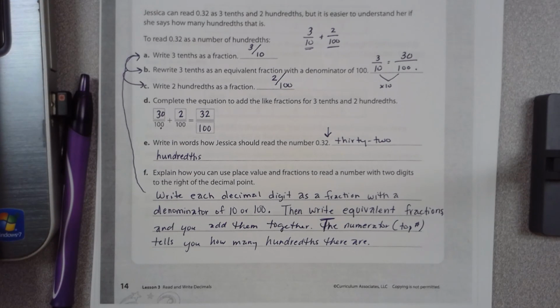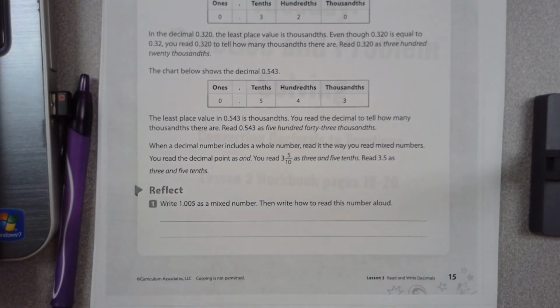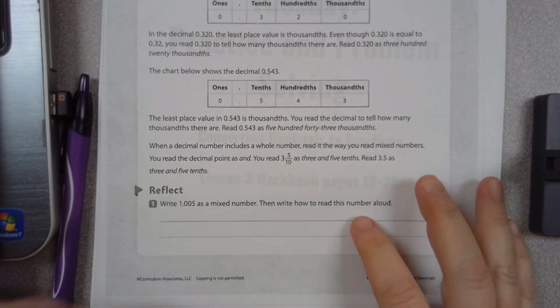Okay, if you need more time, just pause the video. We can continue writing and just restart it here in a minute, okay? Now let's go here.